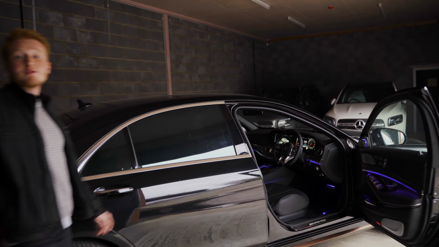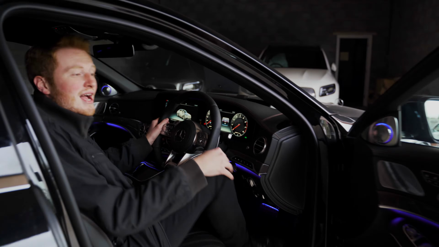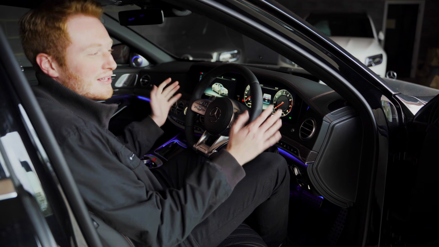Today we're going to check out Mercedes-Benz Ambient Lighting. It can be found from the A-Class all the way up to the G-Class, and we've currently got an S65, and a little bit later we're going to check out some GLBs and see how they compare.